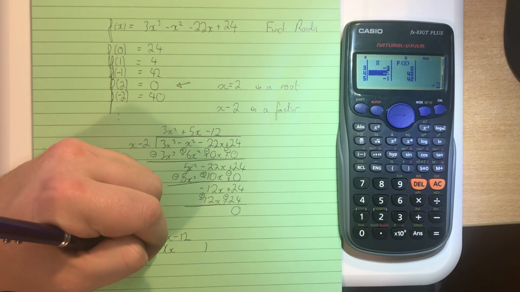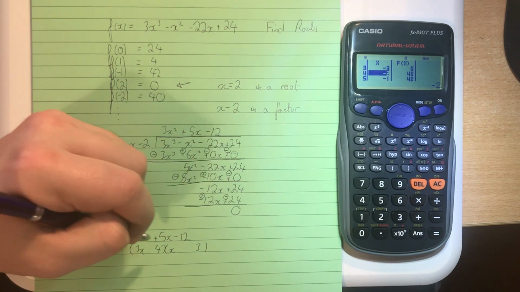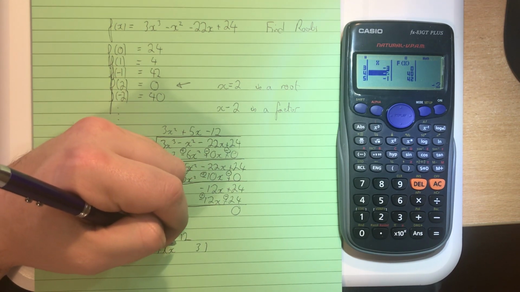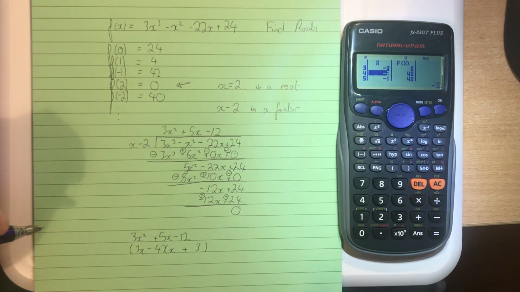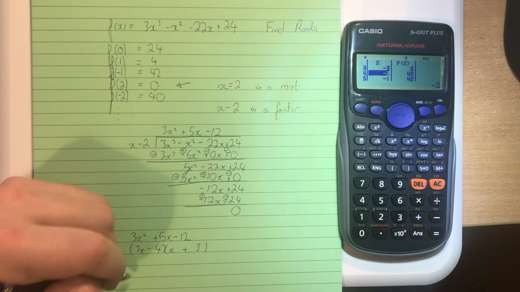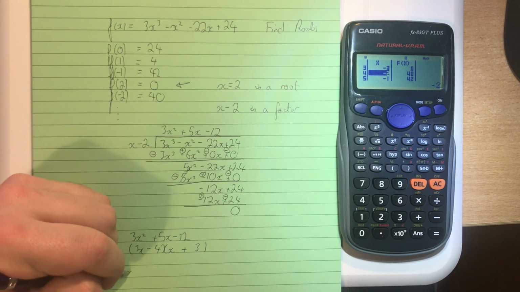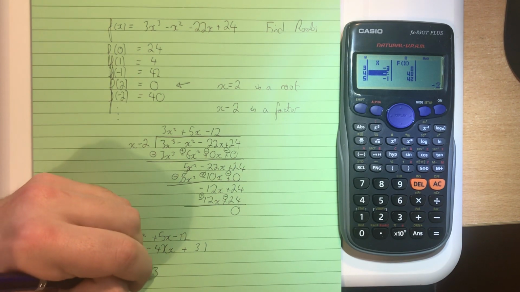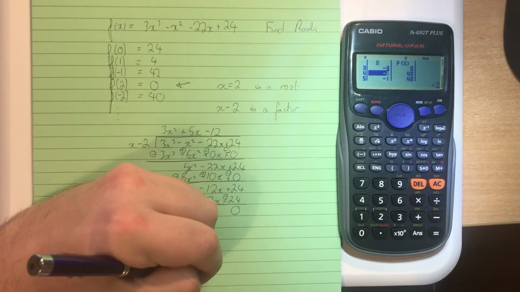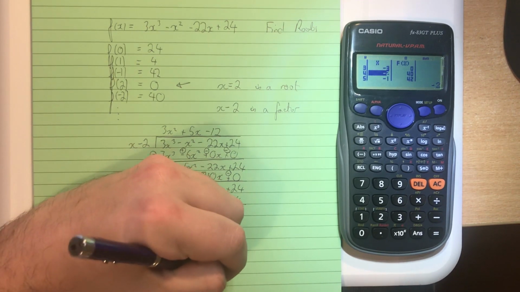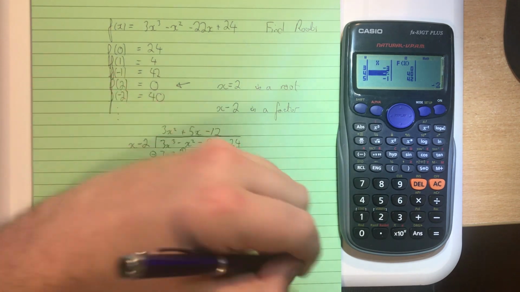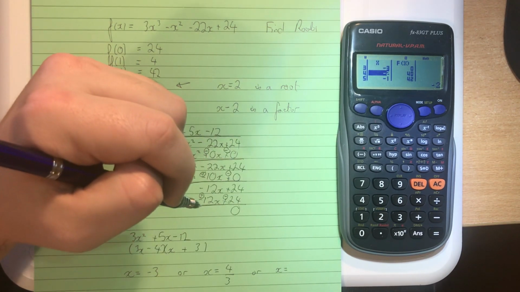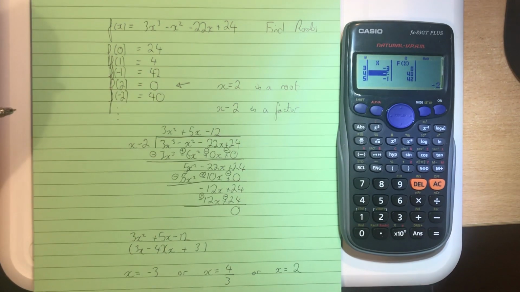and can we do maybe a 4 and a 3? We can, 4 and a 3, so he becomes a plus and he becomes a minus, and that looks good to me. So our roots are x is equal to minus 3, or x is equal to 4 over 3, or x is equal to 2. Yep.